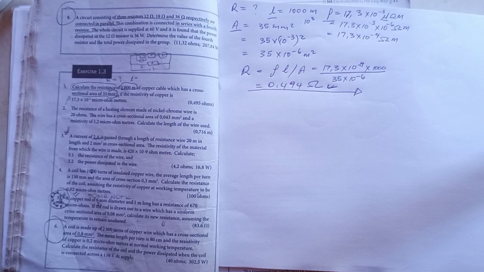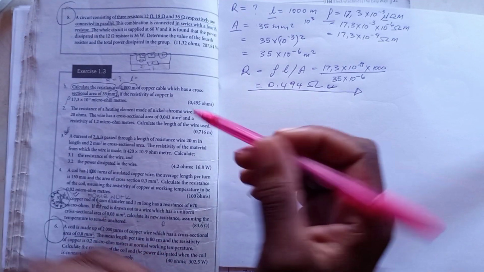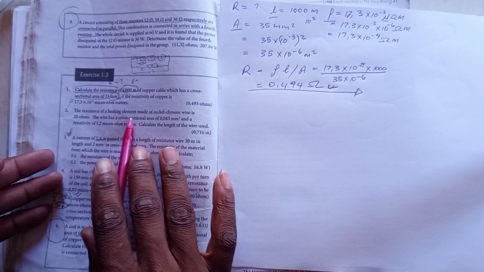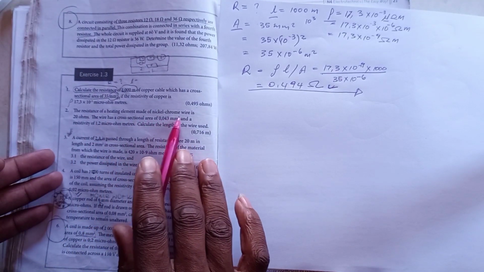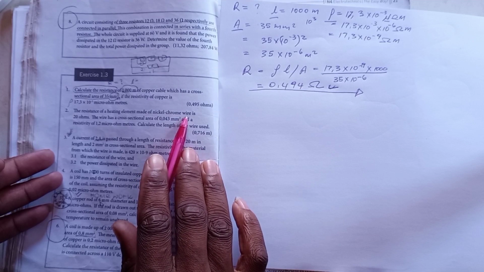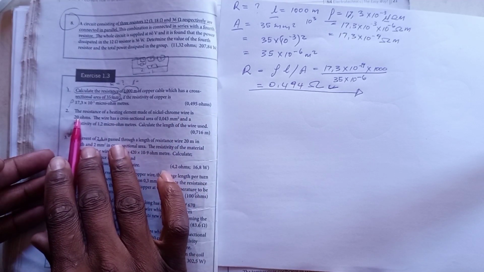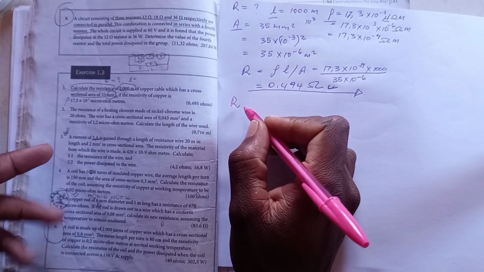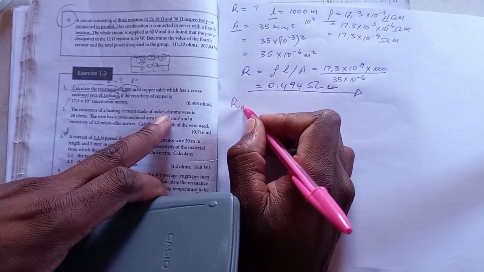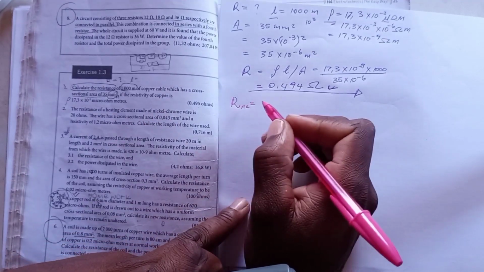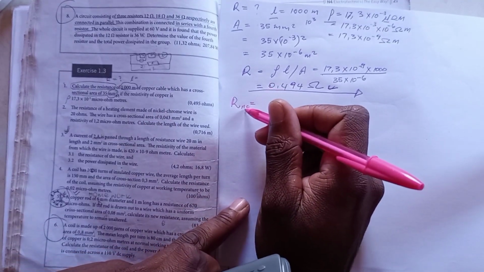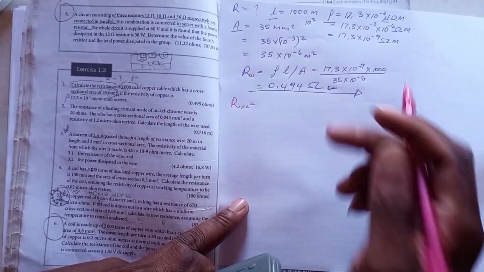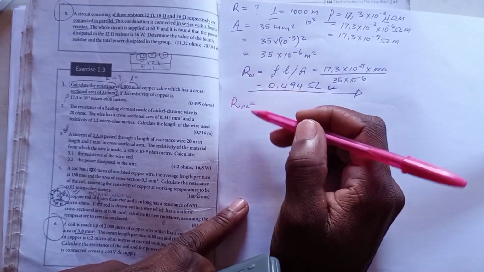Let's use a different color now for this one. This statement tells us the resistance of the heating element made up of nickel chrome wire is 20 ohms. So we are given the R now, resistance, and it's of NC, nickel chrome. If you want to, you can represent that, even that one, that R was for copper, that resistance.